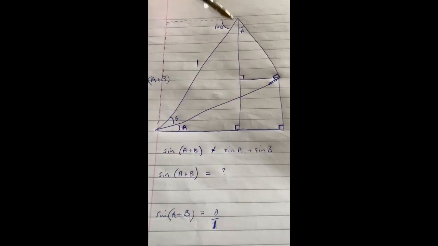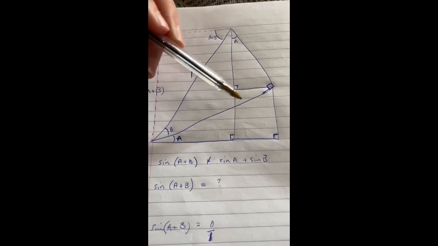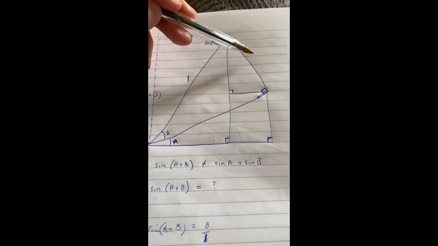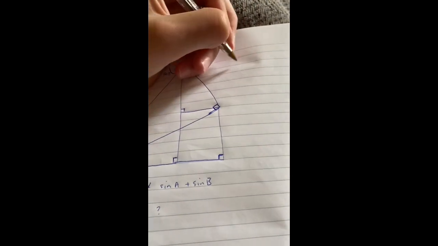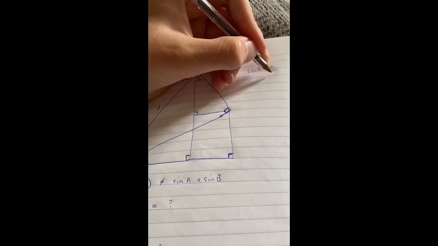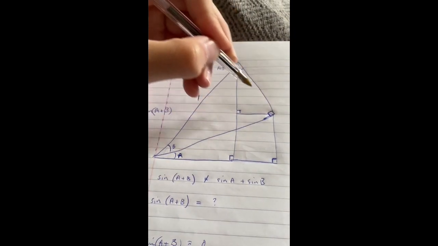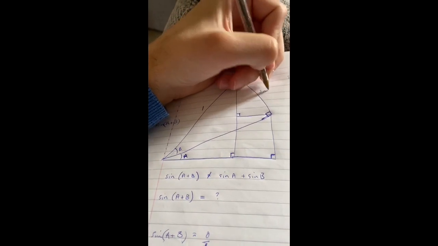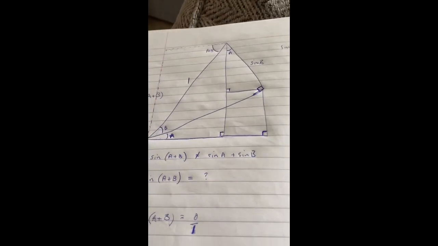First step then, if we're just concentrating on this triangle here that contains angle B, then if the angle is B, this is the opposite side. So I should be able to say that sine B equals opposite over hypotenuse, and the hypotenuse of this right angle triangle is also 1. So this side, in terms of B, must be equal to sine B.